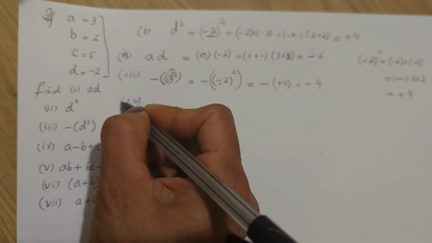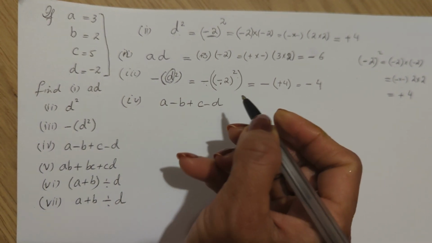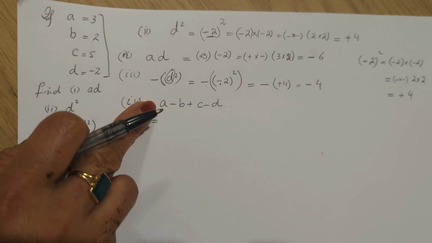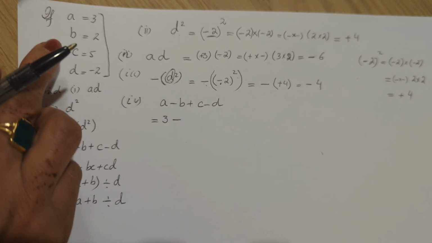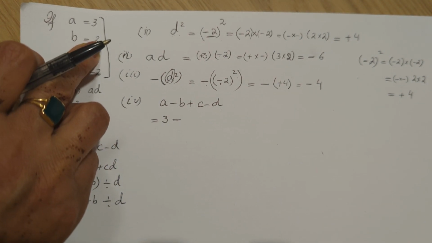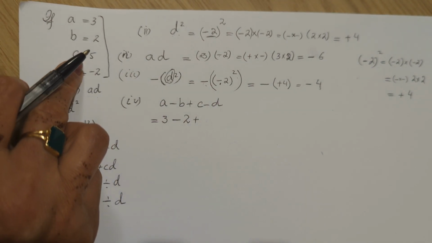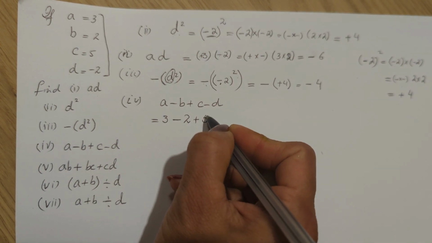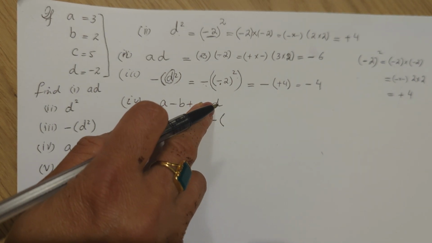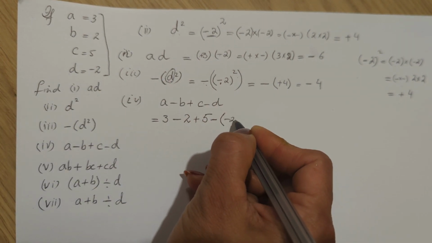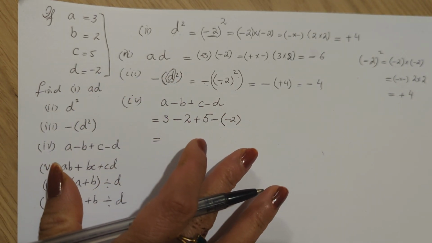And now the fourth part, a minus b plus c minus d. In place of a, I am going to put the value of 3, with this minus sign. In place of b, I am going to put the value of 2. This plus sign here. In place of c, I am going to put its value 5. And this minus is already here, but the value of d is minus 2, so I will write it in the parentheses or brackets, right? I have just put their values, nothing else.